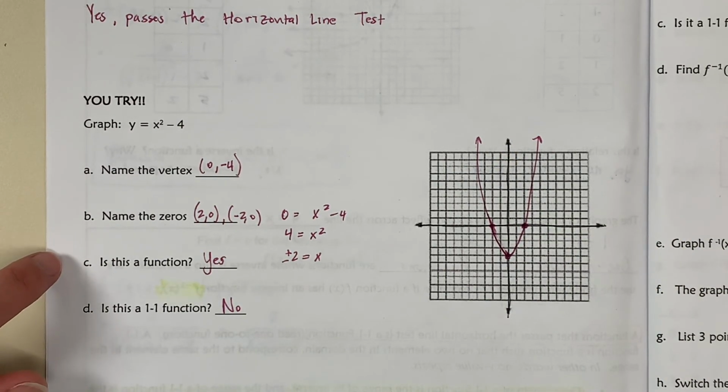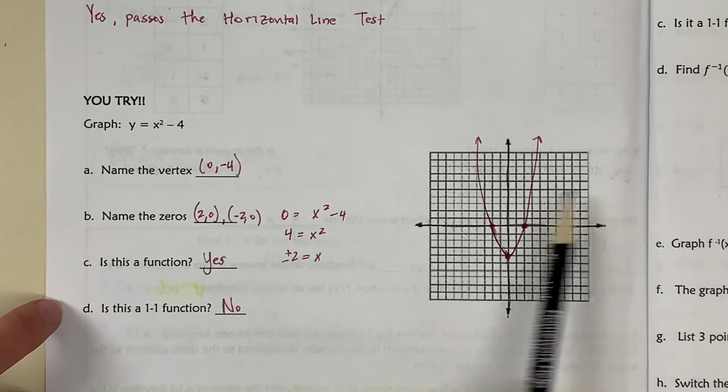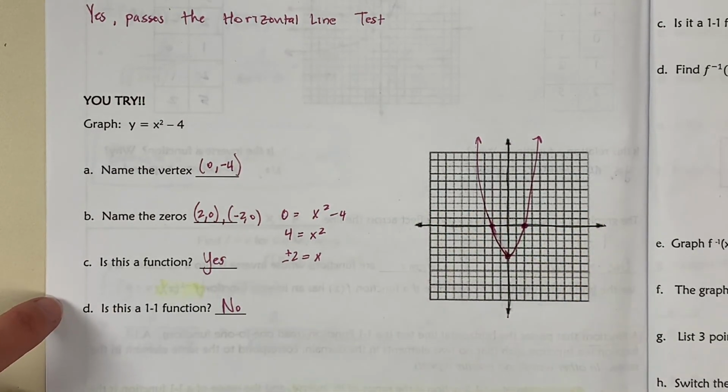Is this a function? Yes, because it passes the vertical line test. Is this a one-to-one function? No, because it does not pass the horizontal line test.